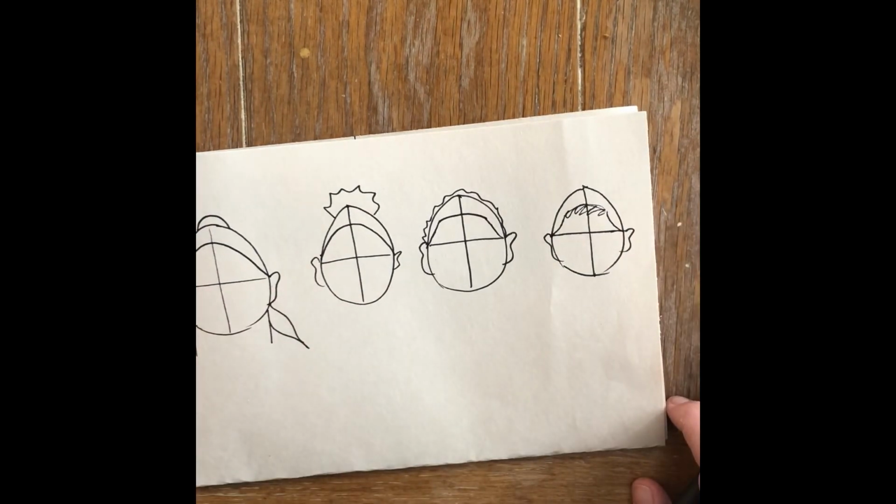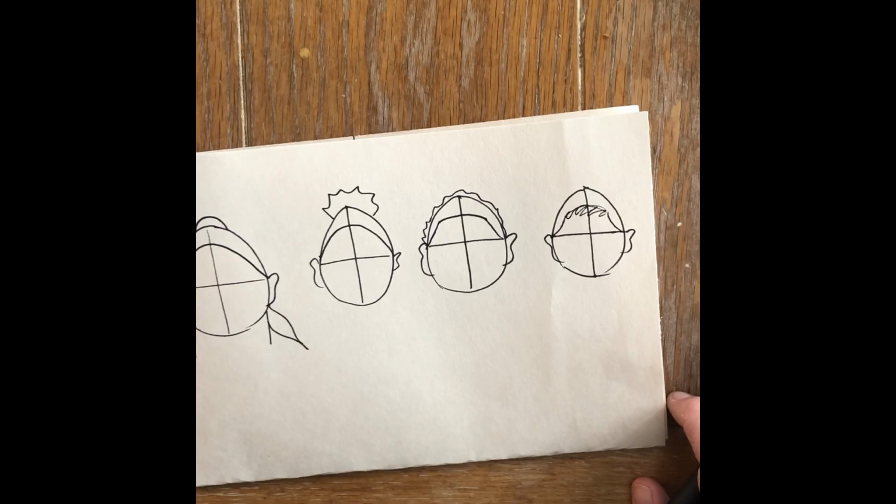If you want to look in the mirror yourself and kind of draw your own hair as it looks realistically, that's completely fine. I would love to see them. If you want to email me any pictures of your self-portraits, I would absolutely love it.